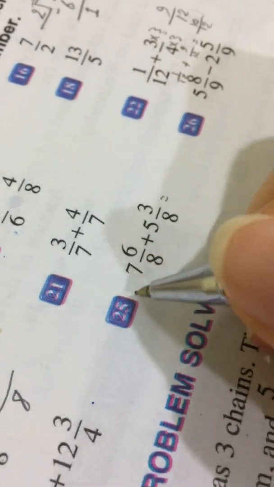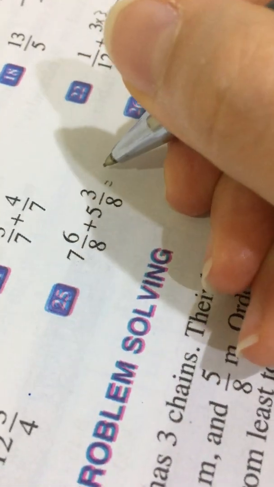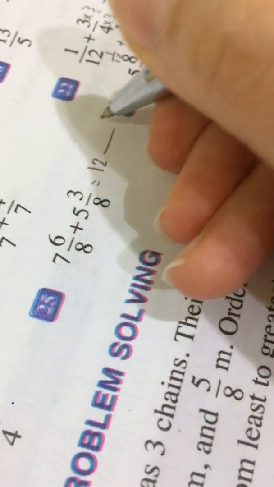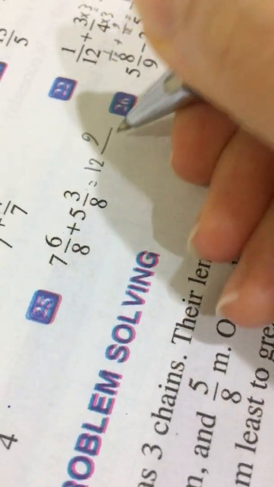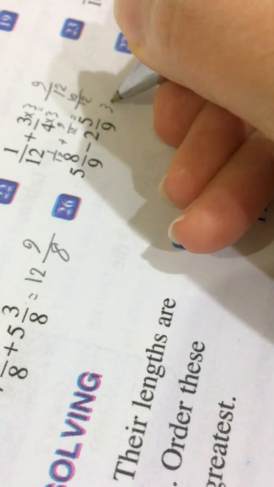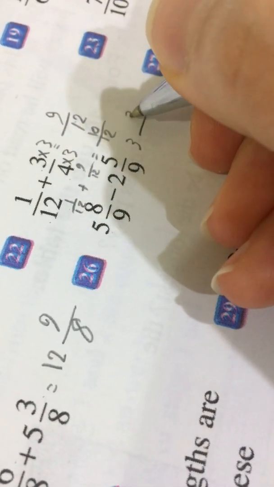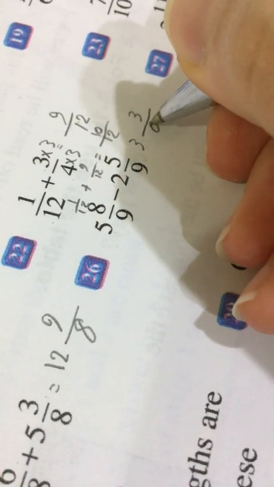Here we have add and subtract mixed numbers. First we have to add the whole numbers. 7 plus 5 is 12, and 6 plus 3 is 9, and we keep 8 as it is. For subtract, 5 minus 2 is 3, and 8 minus 5 is also 3, and we keep 9 as it is. Okay, let's go to test prep.